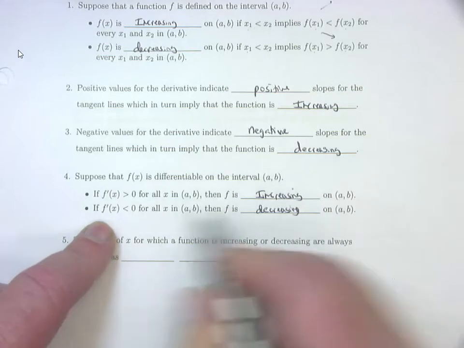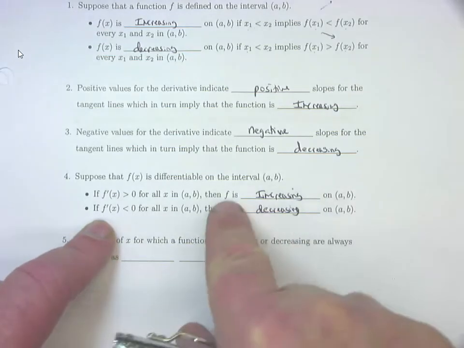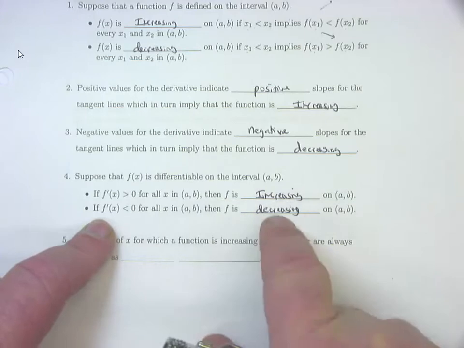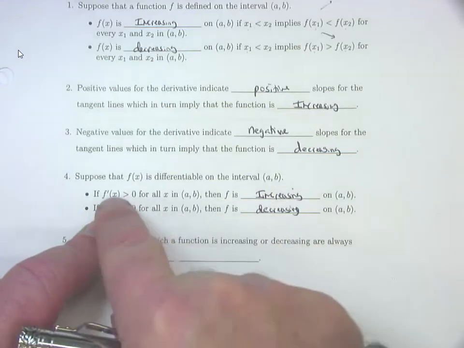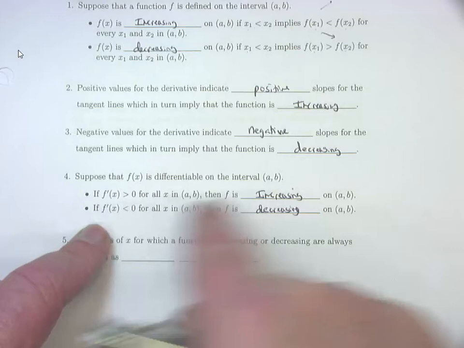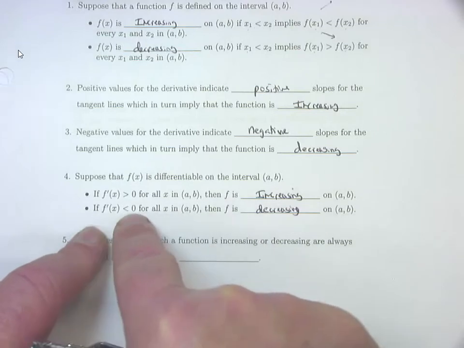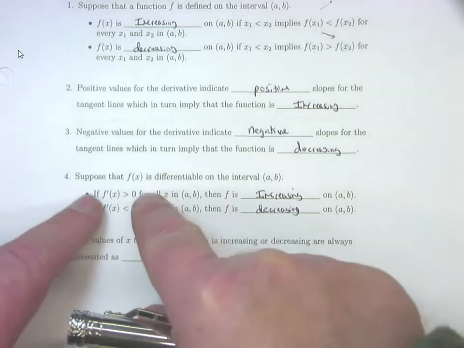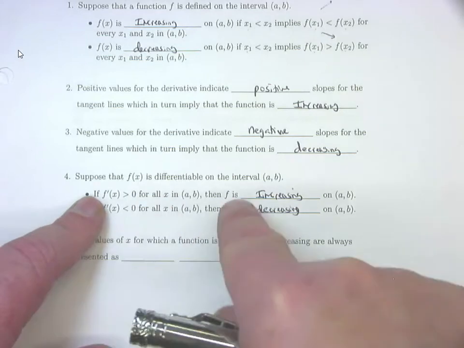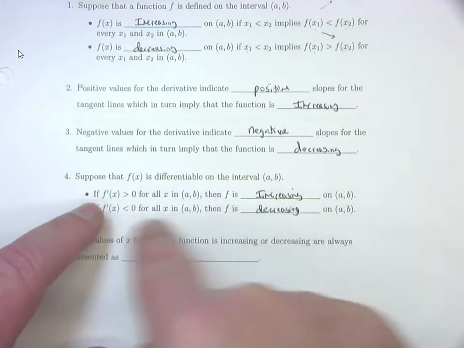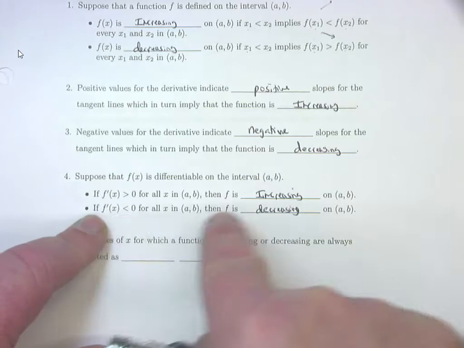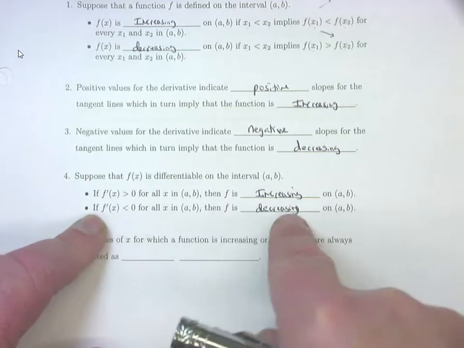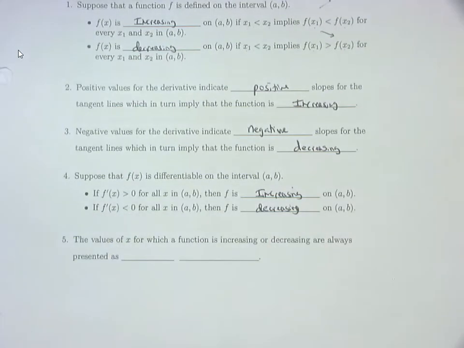So here's the main idea here. To figure out when the original function is increasing or decreasing, it's where the derivative is greater than 0 for increasing and the derivative is less than 0 for decreasing. So when the derivative is greater than 0, that means the original function f is increasing. And when the derivative is less than 0, it means the original function f is decreasing. So they're tying the two concepts, the original function with the math on the derivative. Okay?